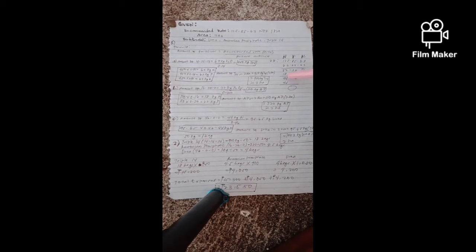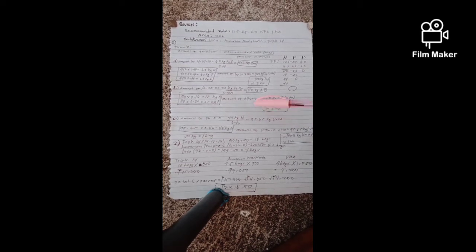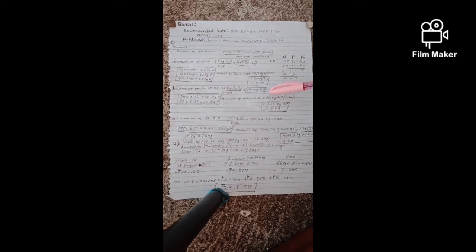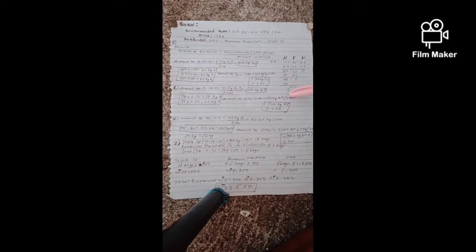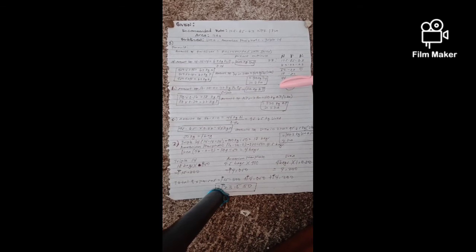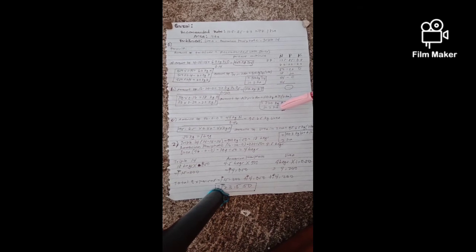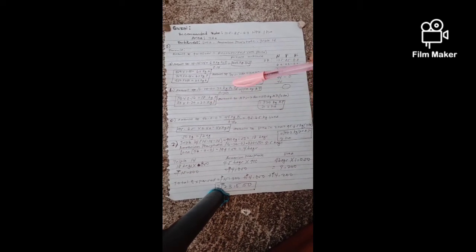So nitrogen is left. Next, we have to determine the amount of ammonium phosphate that we have to apply in 2 hectares, which is 110. We just need to multiply it by 2 hectares. 110 times 2 hectares is 220 kilograms of ammonium phosphate in 2 hectares that we should apply.